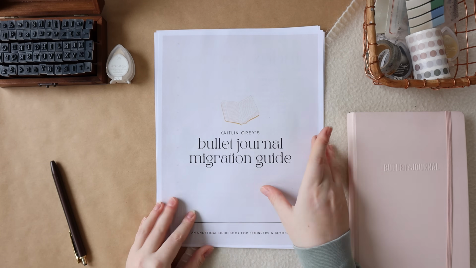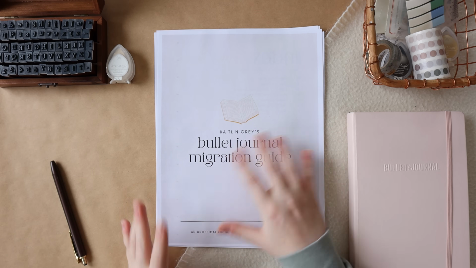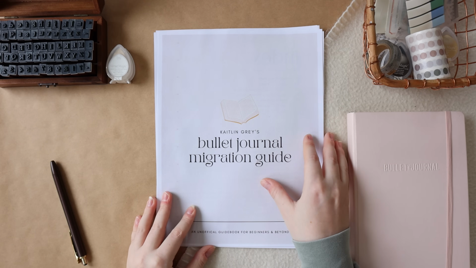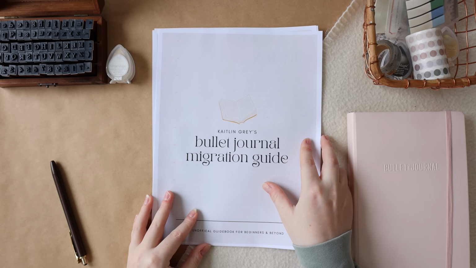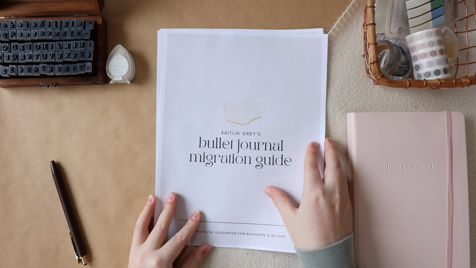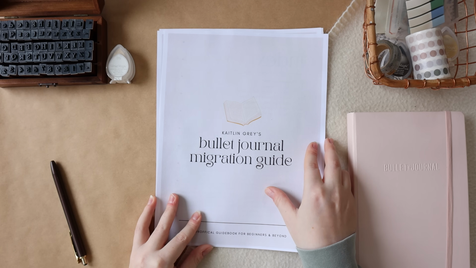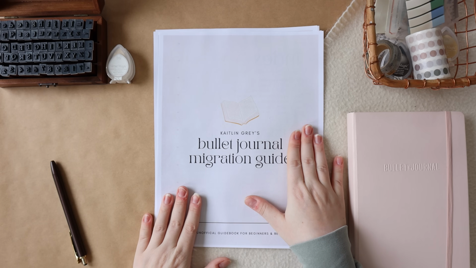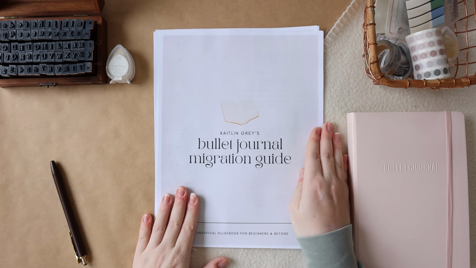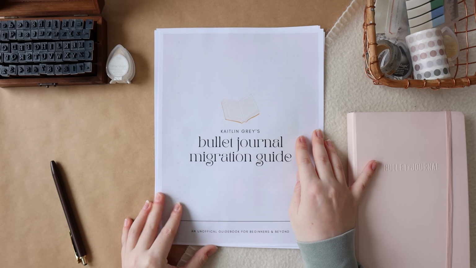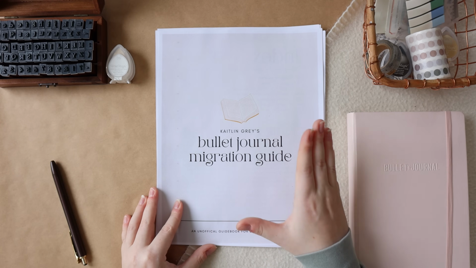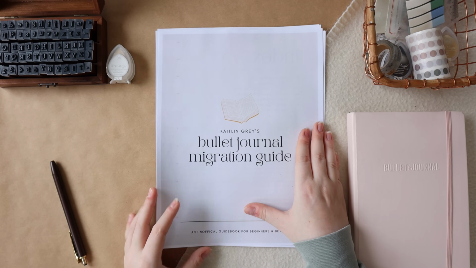But I don't want anyone who's completely new doing all these prompts and getting really overwhelmed, because I know when I was new, just learning what all the signifiers and the symbols were was enough work for me and took a lot of mental effort to remember everything. So yeah, let's get into my migration process and this fun little guide, which I'll link below in case you want to print it out and fill it out with me. So yeah, let's get into it.